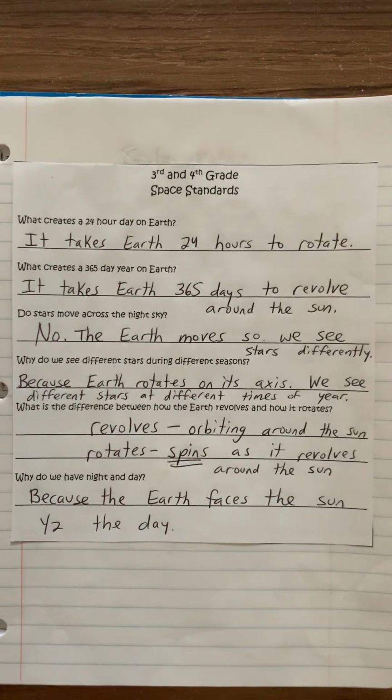So I just want to make sure that's nice and clear one more time about revolves and rotates. Revolves is going around or orbiting around, like the Earth orbits around the sun. And rotates is like spinning. So the Earth spins or rotates, it takes 24 hours. It does it once every 24 hours. And the Earth revolves or orbits around the sun. It takes 1 year, 365 and 1/4 days.